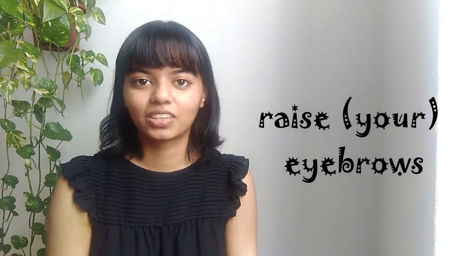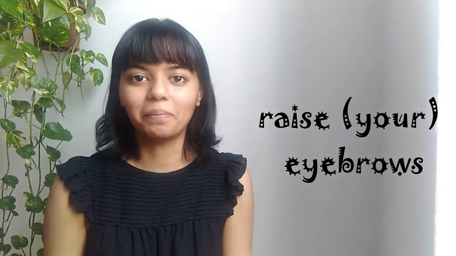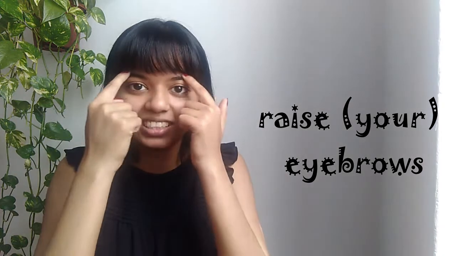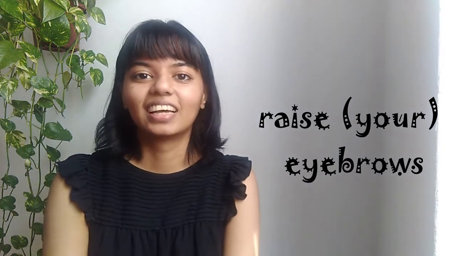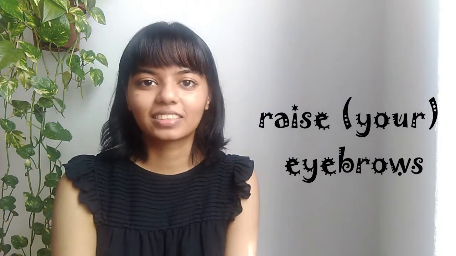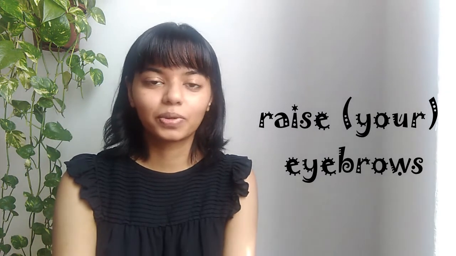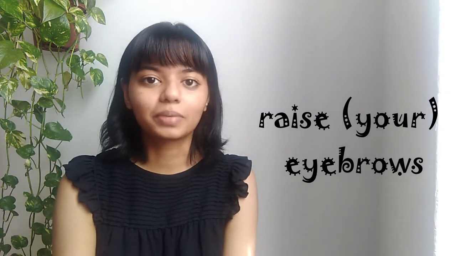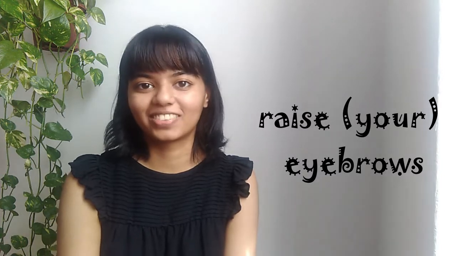Number 3 is something that you do when you're surprised or shocked. This is the facial expression. What do you call it? This is to raise your eyebrows. To raise something is to move it up, and eyebrows are these parts of your face. Raise is a regular verb, and the past is raised. An example would be, his inappropriate behavior raised some eyebrows.